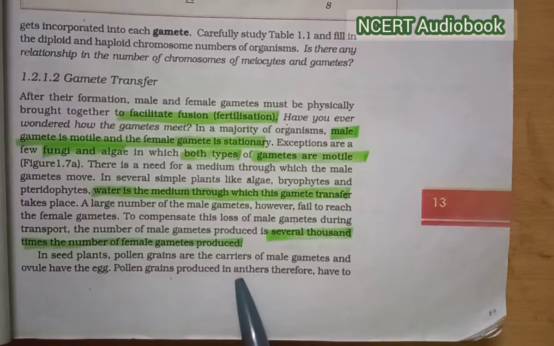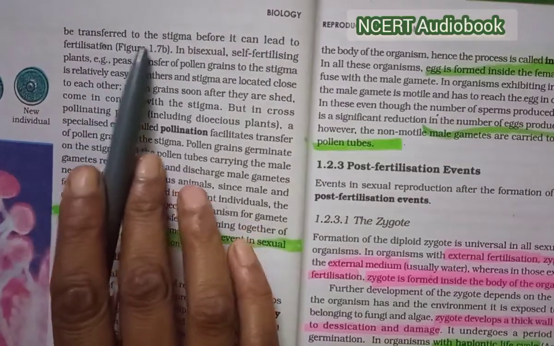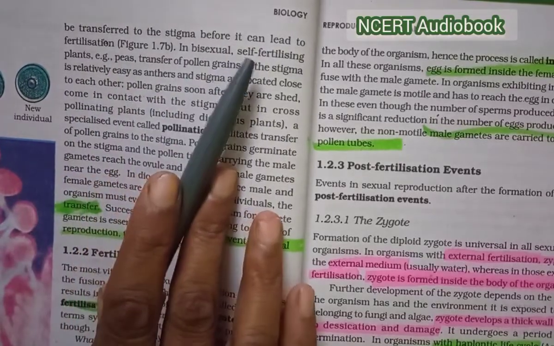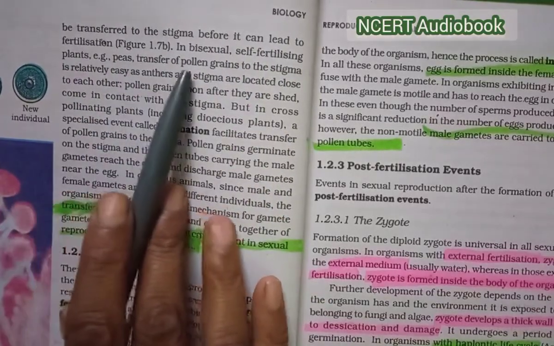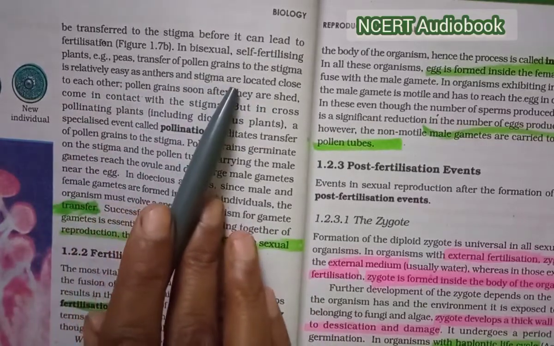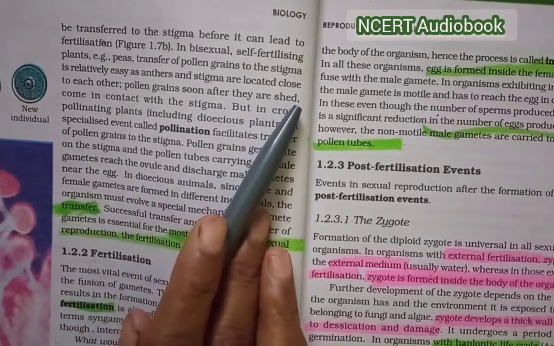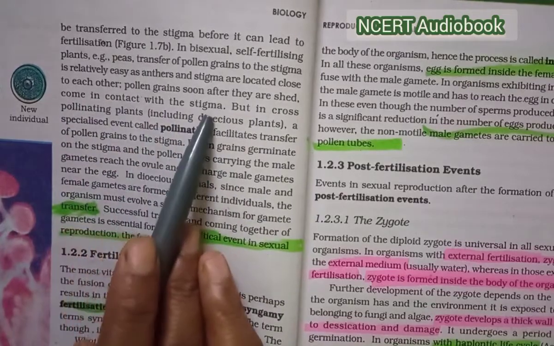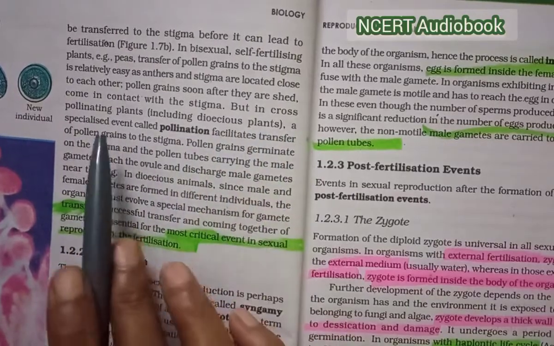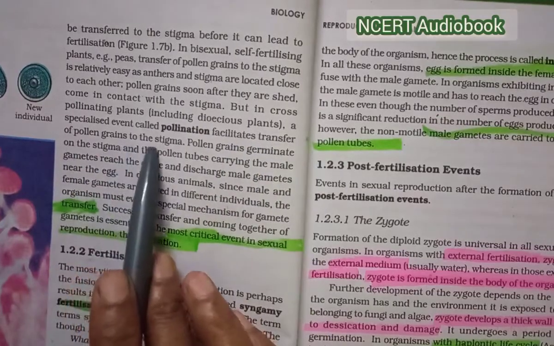Pollen grains produced in anthers therefore have to be transferred to the stigma before it can lead to fertilization. In bisexual self-fertilizing plants, peas, transfer of pollen grains to the stigma is relatively easy as anthers and stigma are located close to each other. Pollen grains soon after they are shed come in contact with the stigma, but in cross-pollinating plants, including the dioecious plants, a specialized event called pollination facilitates transfer of pollen grains to the stigma.